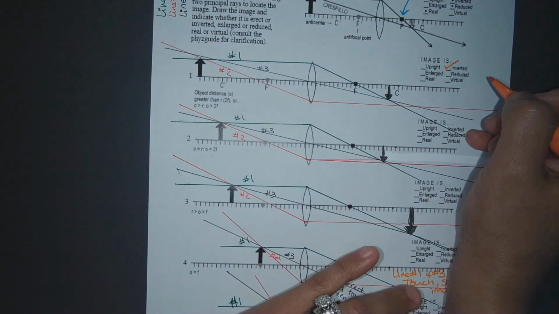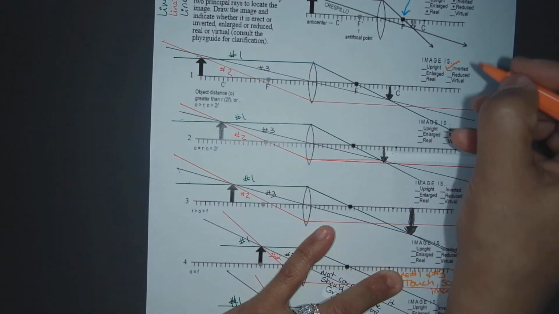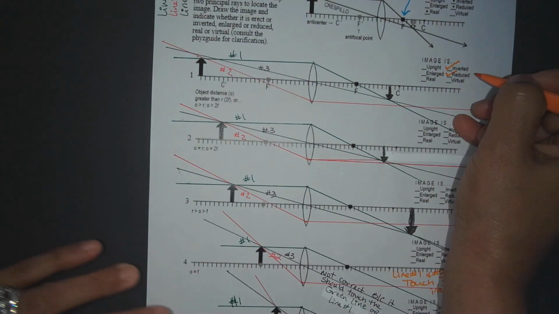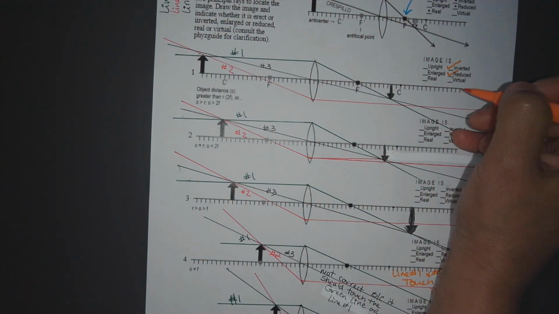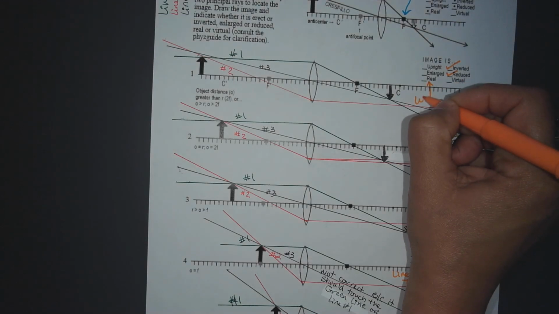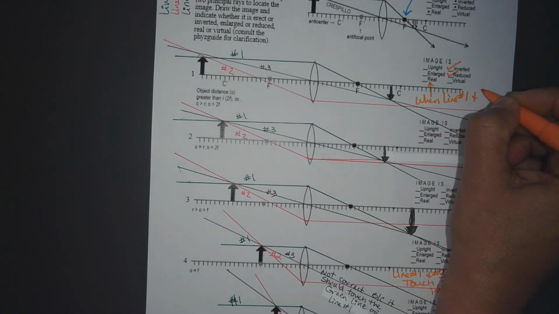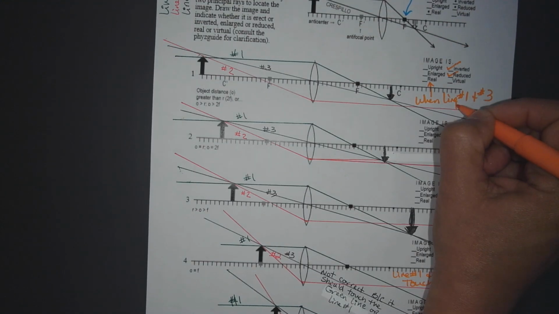Is it enlarged or reduced compared to the original size? Reduced. Is it real or is it virtual? Real is when line number 1 and number 3 touch.